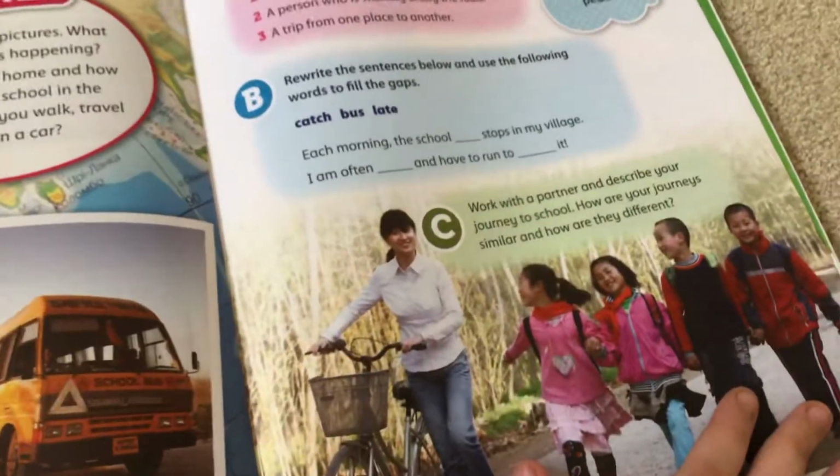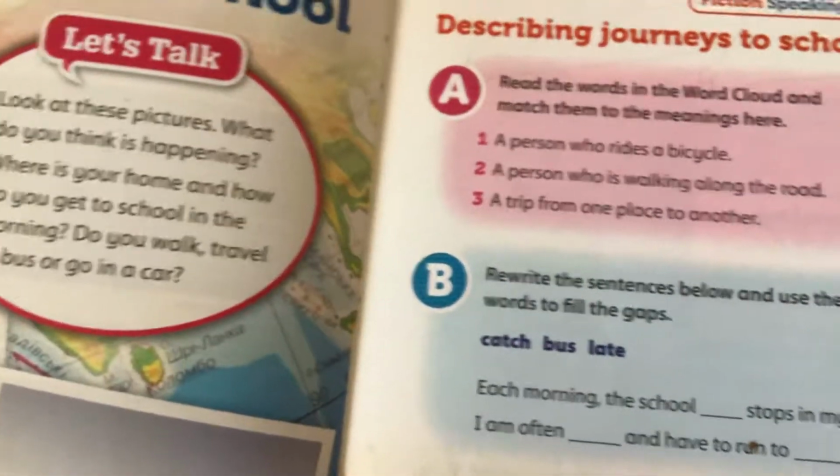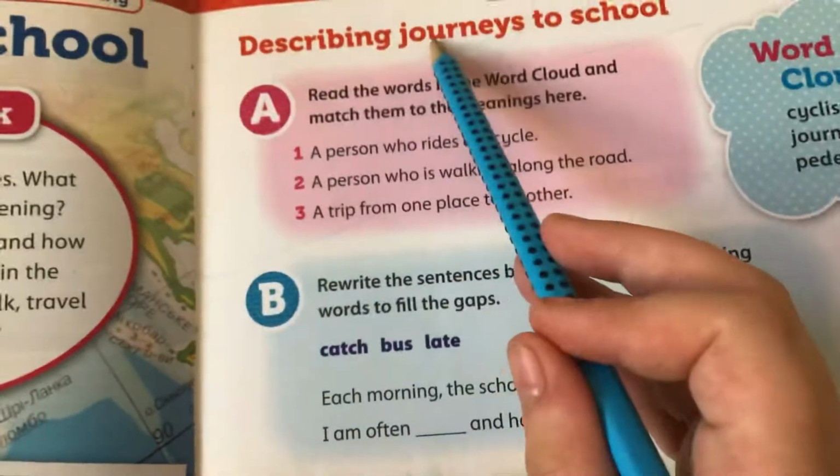Here are some other things. We're going to do these exercises, by the way, but you don't have to do them. You're just describing journeys to school. Read the words in the word cloud and match them into the meanings here.